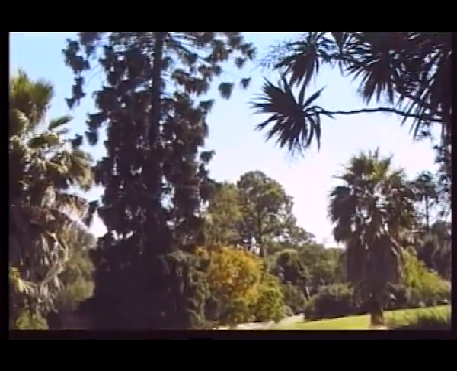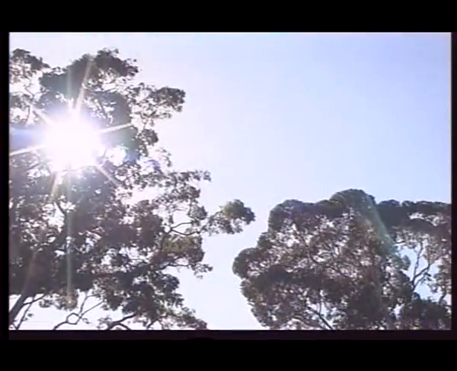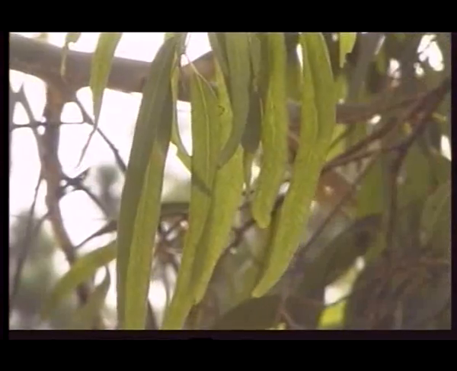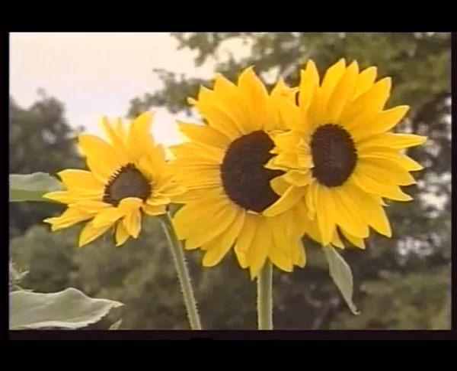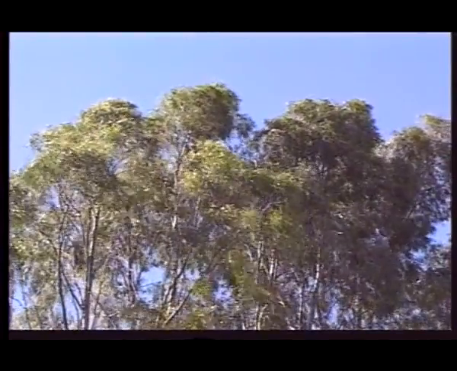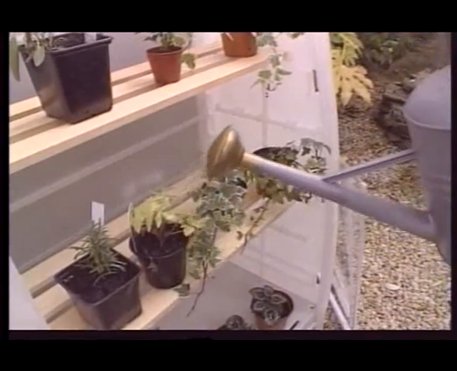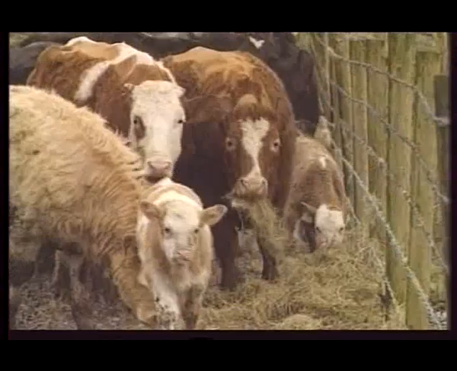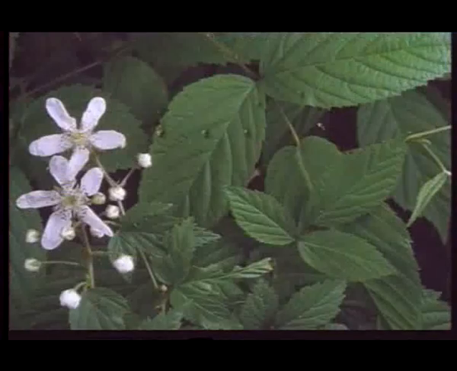Plants are the foundations supporting all life on Earth. They provide the mechanism for turning sunlight into usable energy for life. To do this, plants have two essential requirements: light and water. In this program, we'll examine how plants get and use light and water to synthesize the food molecules that are the basis for all life on Earth.